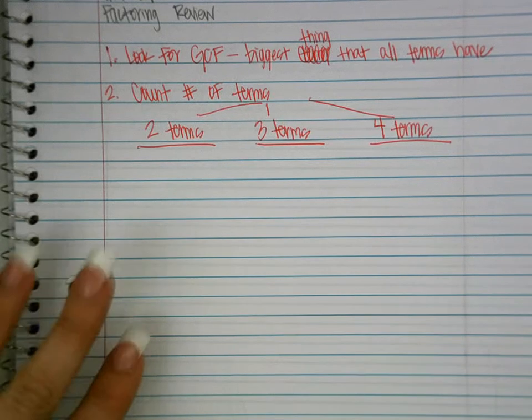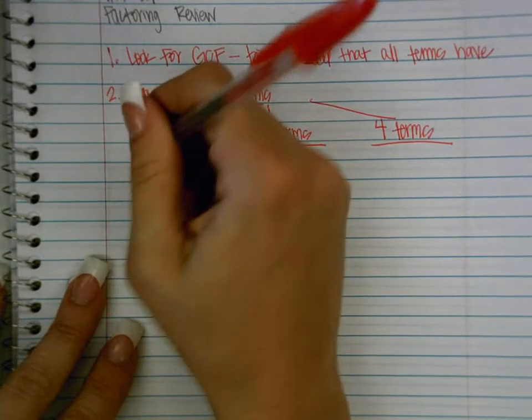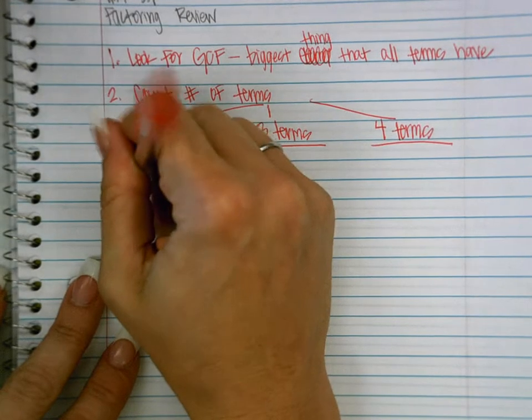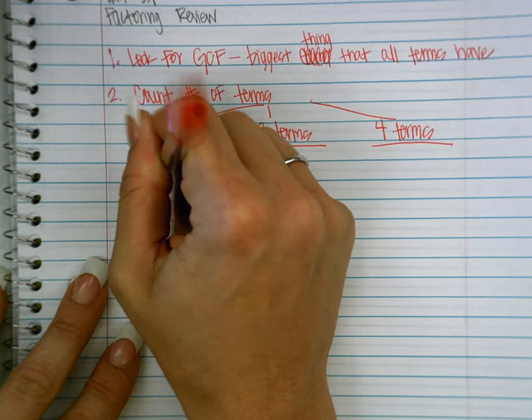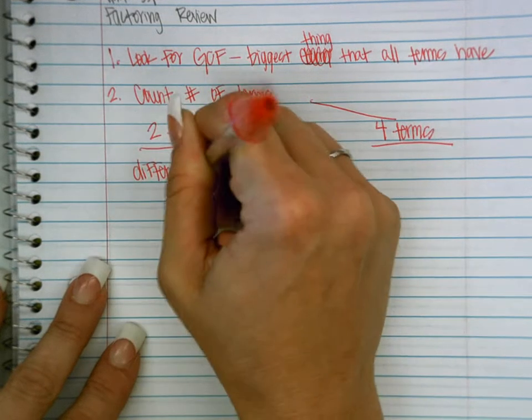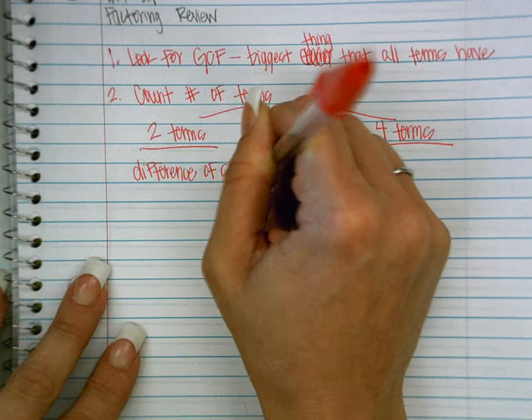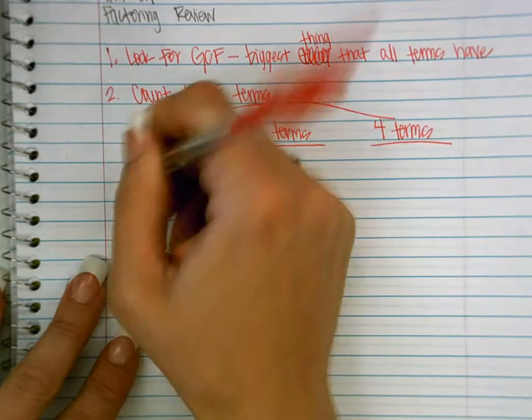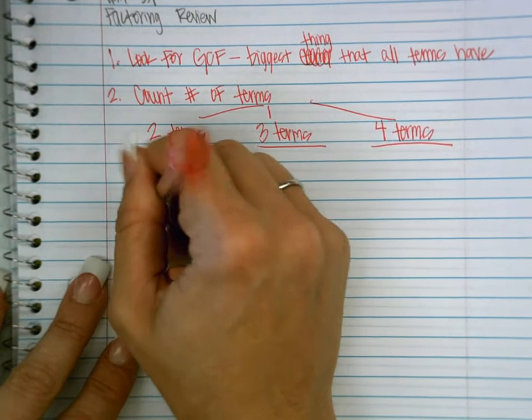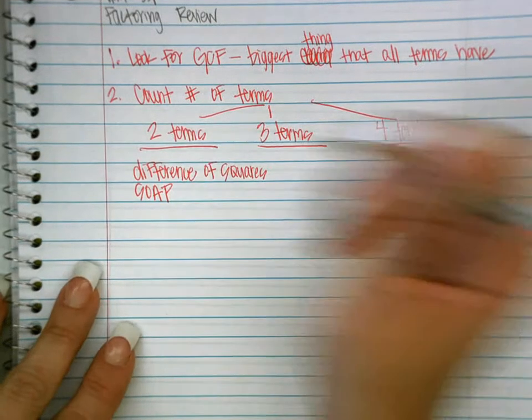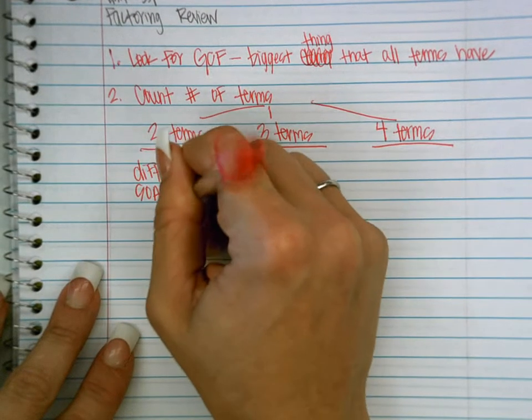If you only have 2 terms, the only kind of factoring you could do is difference of squares, or something that we call SOAP or cubes factoring.